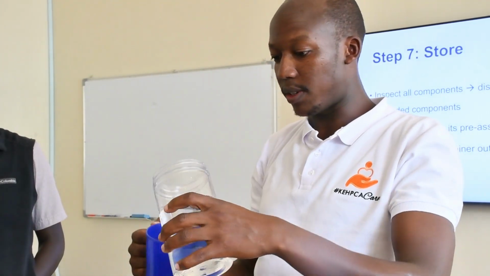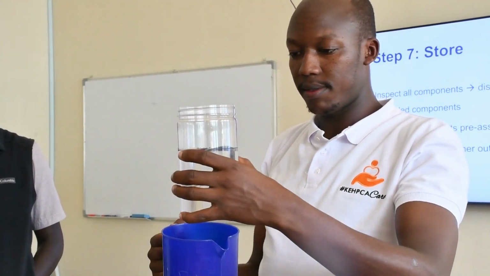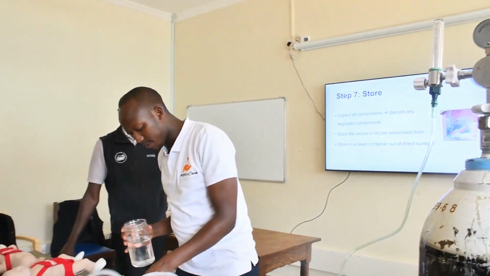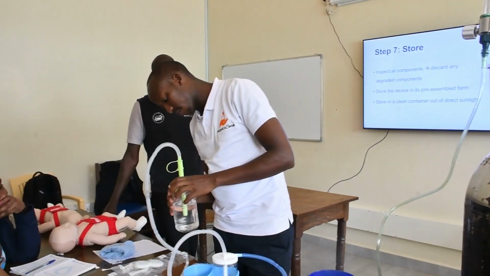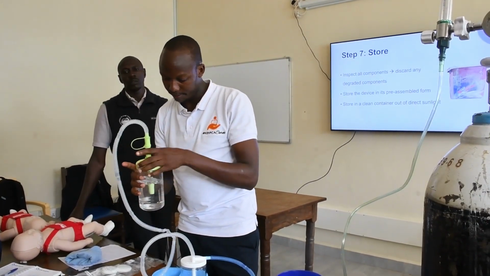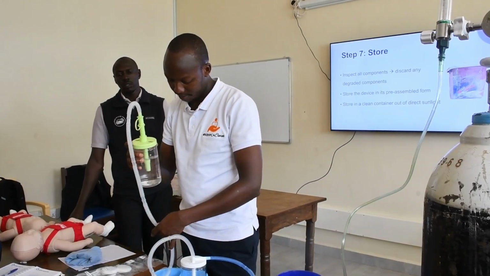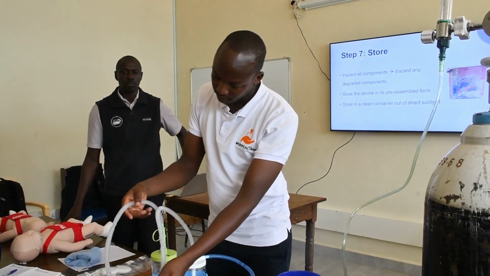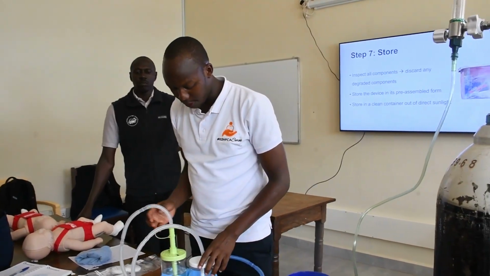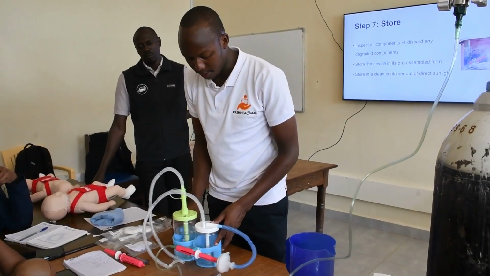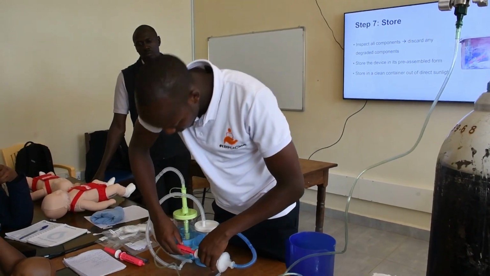These are distilled water. So that's water. Close it tightly. Before you connect it to your patient, ensure that everything is closed and well fitting.